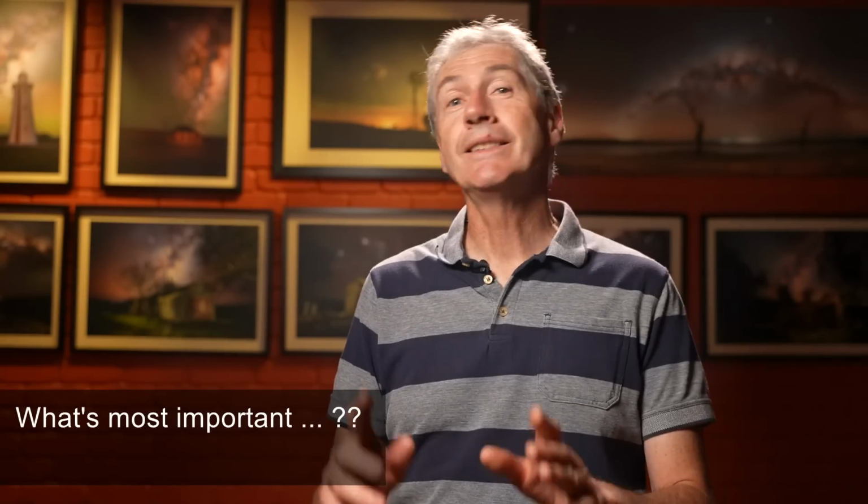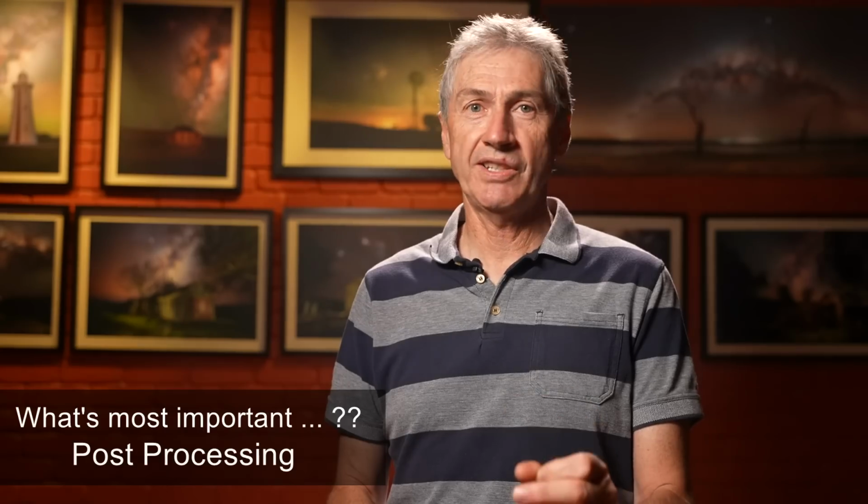All right, so getting back to my original question, what is the most important thing to master in astro landscape photography? So, whilst all of the things I mentioned previously are very important, the most important thing to master is post-processing.